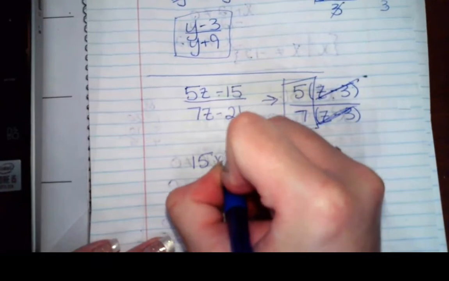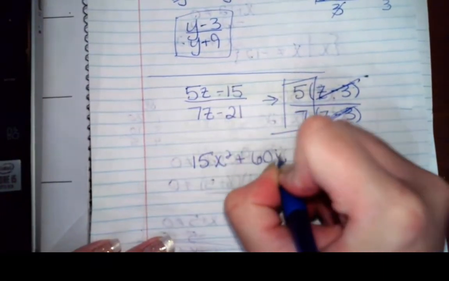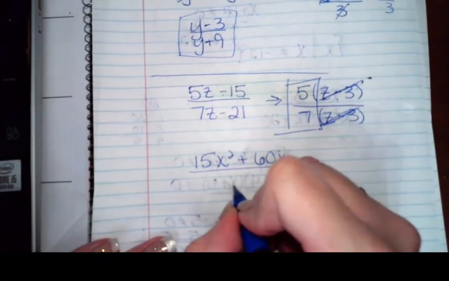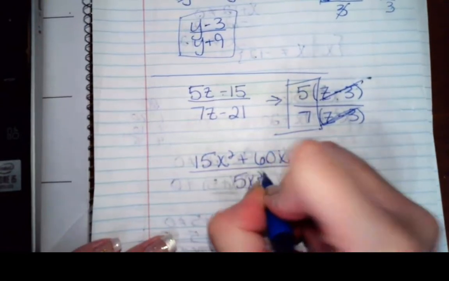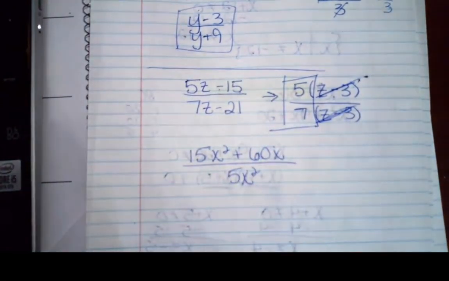So let's look at another one. I've got 15x squared plus 60x over a 5x squared. And this is also kind of weird. This is a fraction that has already been added together with a common denominator.